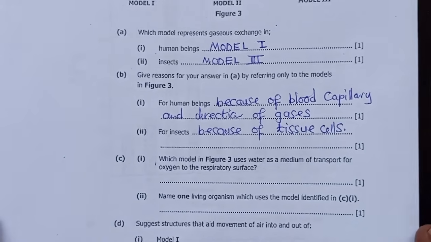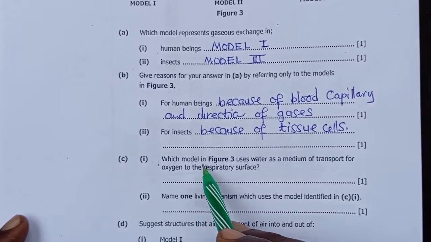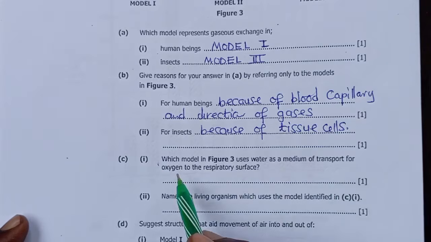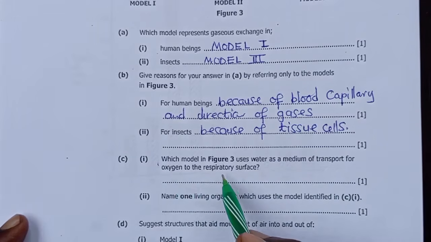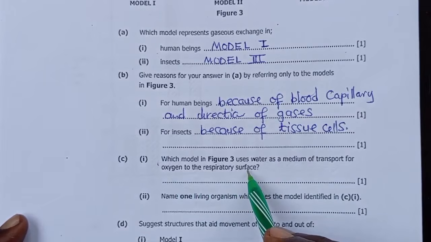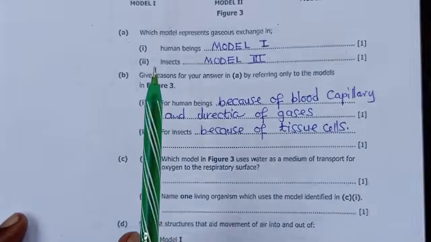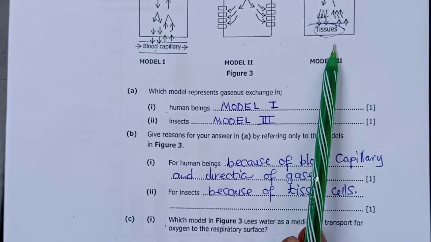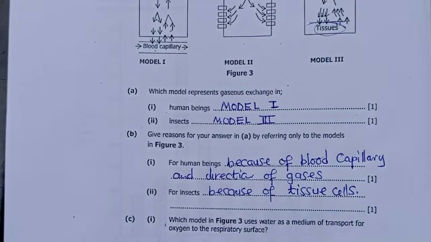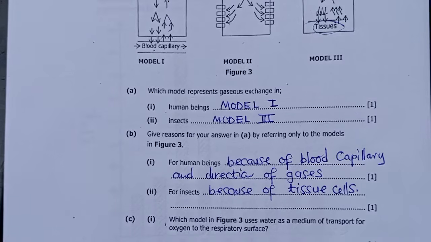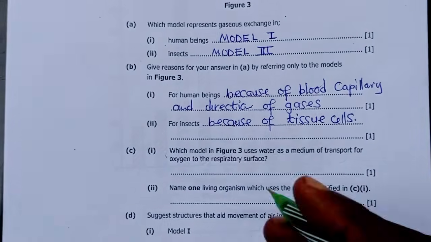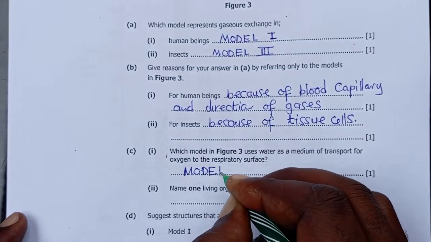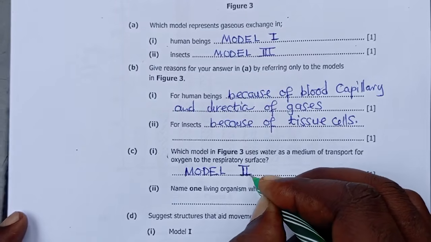C1. Which model in figure 3 uses water as a medium of transport for oxygen to the respiratory surface here? So it uses water. Since we've said this is from human being and this is from insect, this one that is there, that is fish. So I just put model 2. I know that that is fish. So model 2.